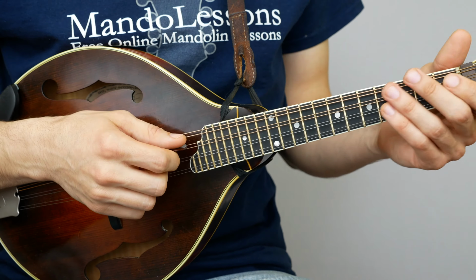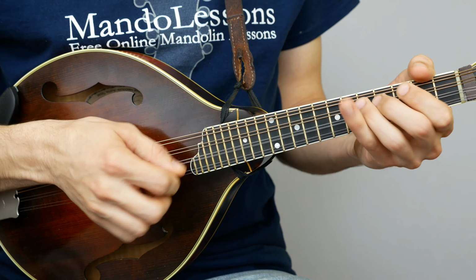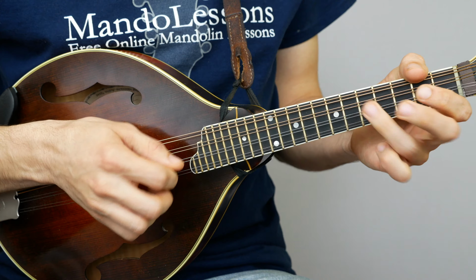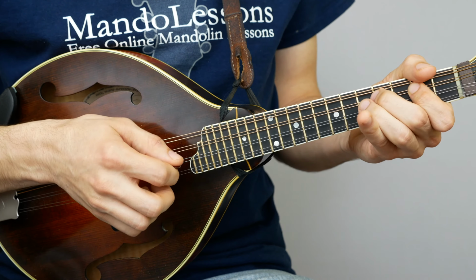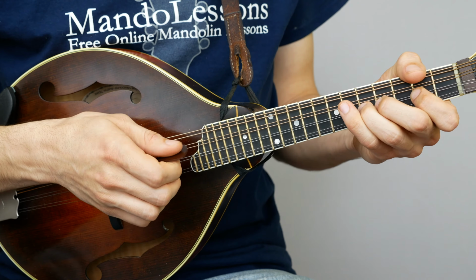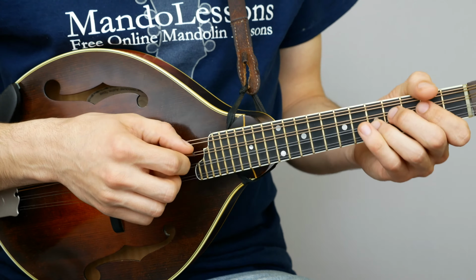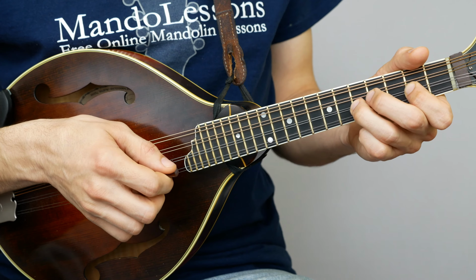So D major is unaltered, which is 1, 2, 3, 4, 5, 6, 7, 1. And that's just the degree of the scale. First degree, second degree, third degree, fourth degree, fifth degree, sixth degree, seventh degree, 8, or back to 1.